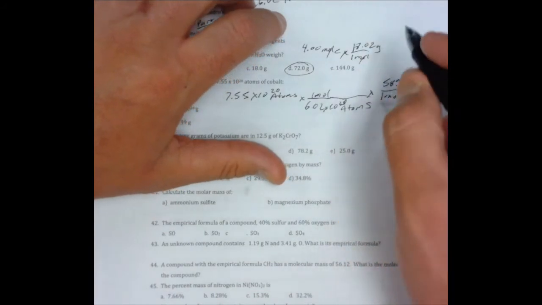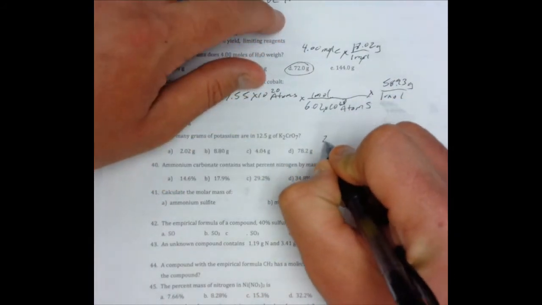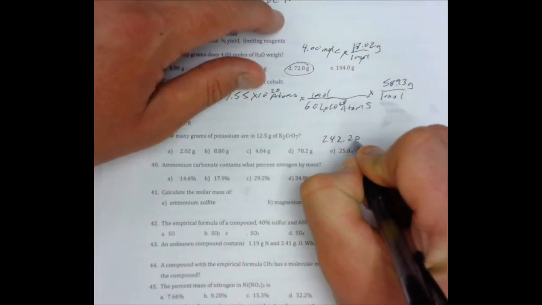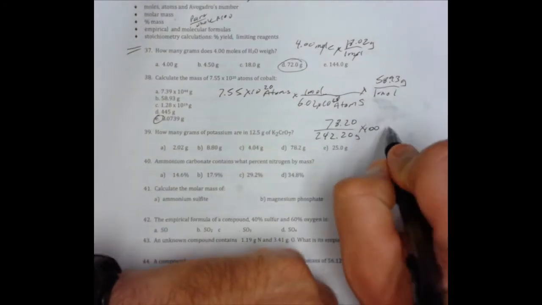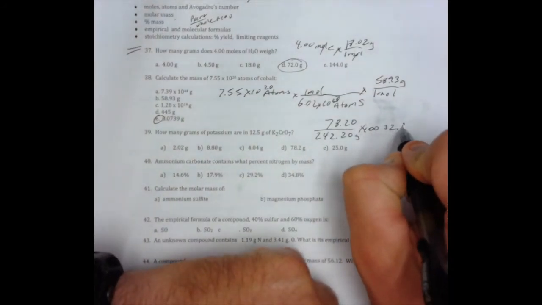It's 242.2, the total mass. The amount of potassium, 39.10 times 2, is 78.2. 78.20 divided by 242.2 times 100 is about 32.2873.